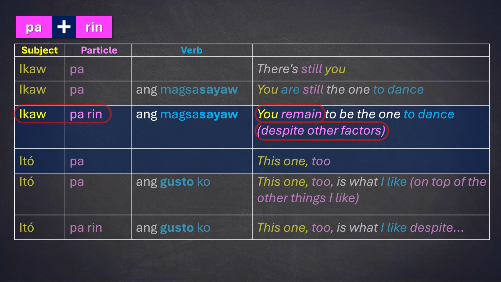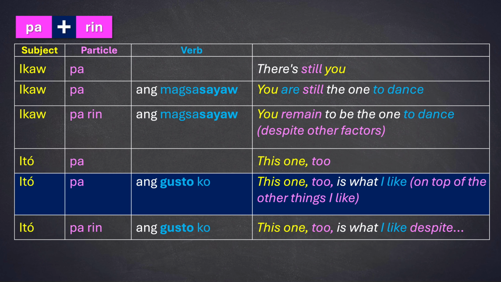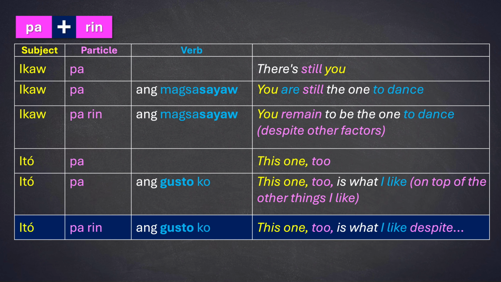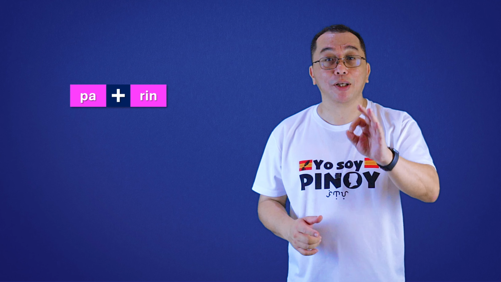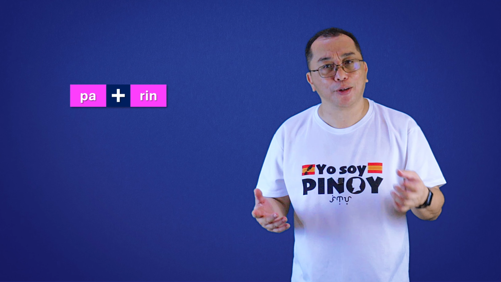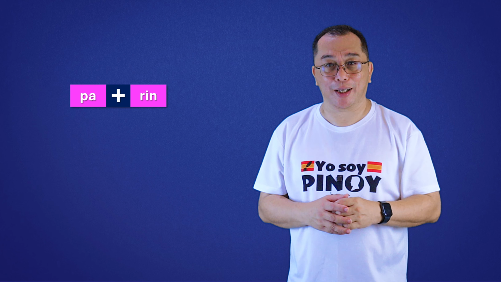Moving on. Ito pa. This one too. Ito pa ang gusto ko. This one too is what I like, on top of the other things I like. Ito pa rin ang gusto ko. This one too is what I like, despite other options. This combination might sound strange, but here, the speaker still likes an object even when presented with an alternative. Ayos ba? The combination pa rin offers a bit of nuance and may take a while to grasp, but you'll be able to get it.